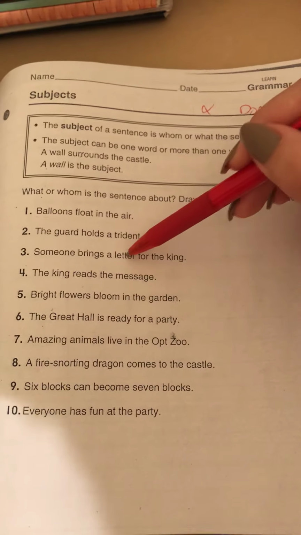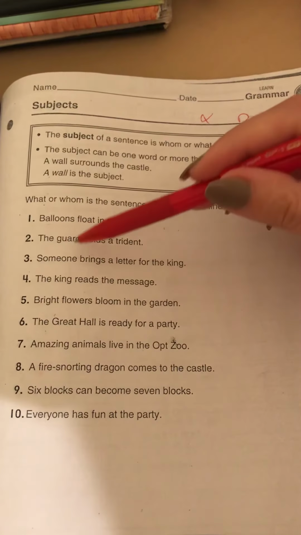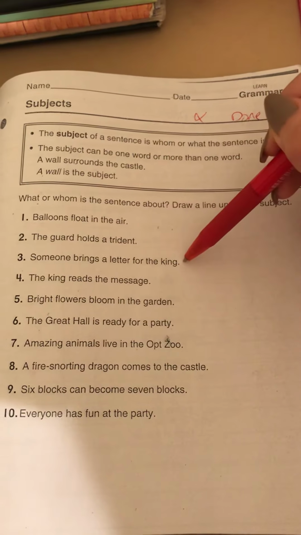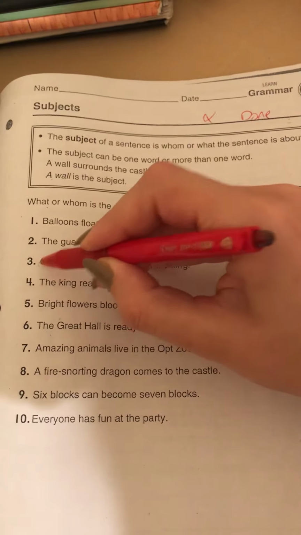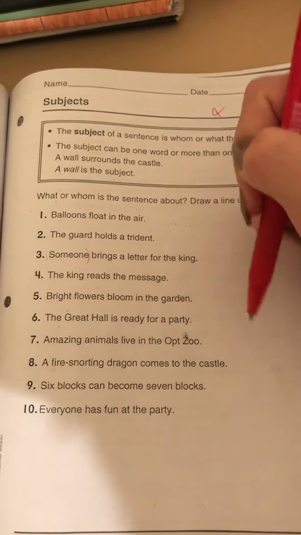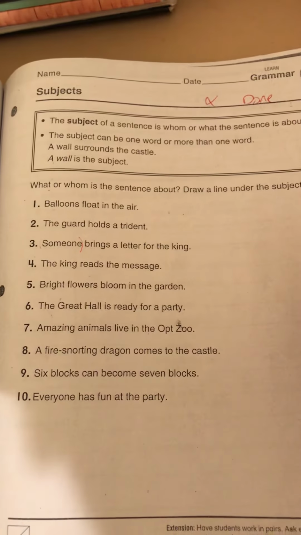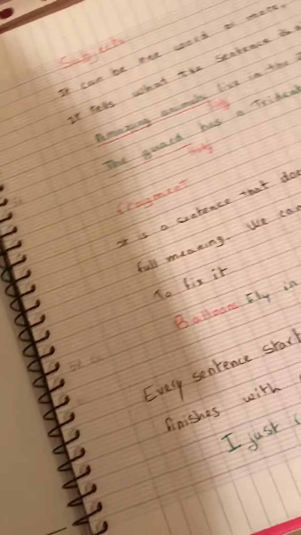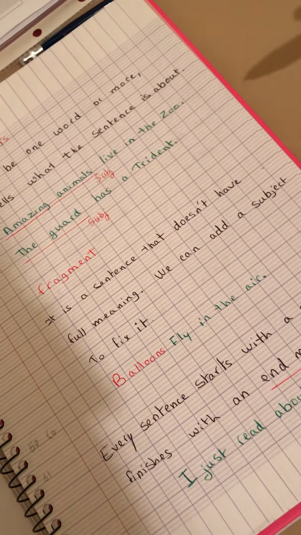Someone brings a letter for the king. Who brings a letter for the king? Someone. So someone is the subject, and so on. We continue. Now let's move to fragments.